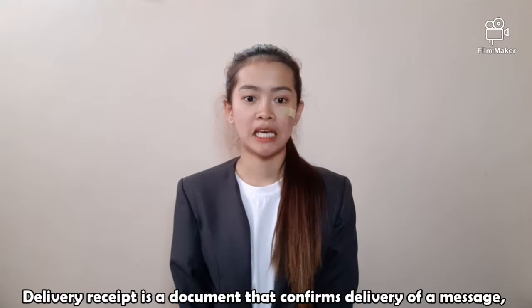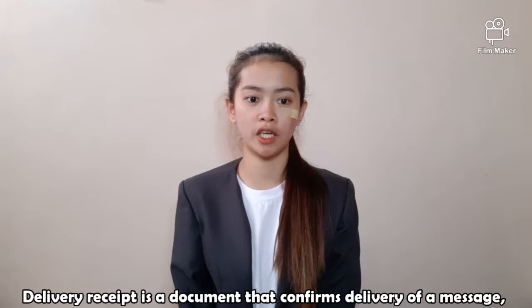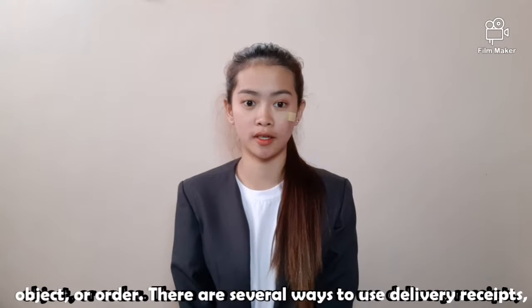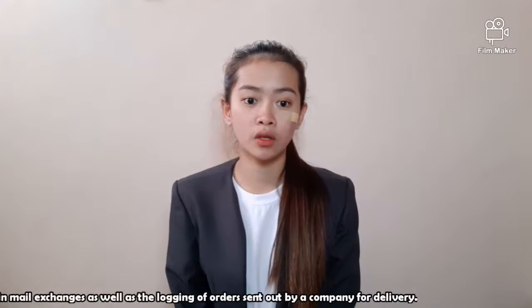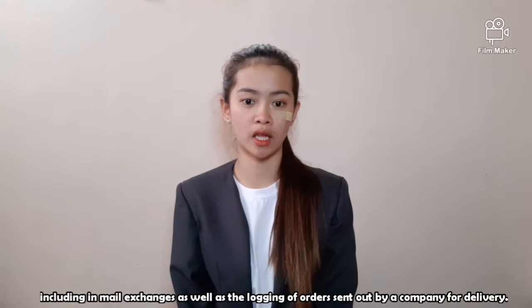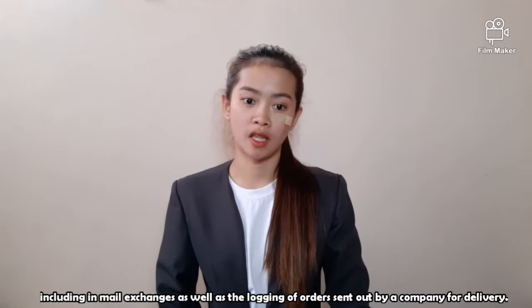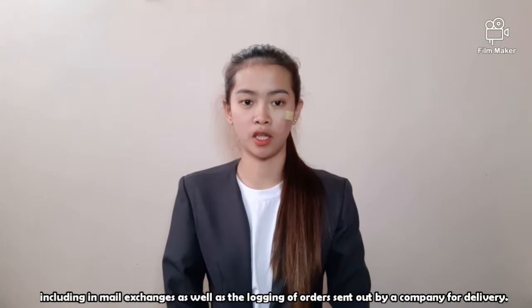Delivery receipt is a document that confirms delivery of a message, object, or order. There are several ways to use delivery receipt, including in mail exchanges as well as the logging of orders sent out by the company for delivery. Delivery receipt is yung resibo ng pag-deliver ng goods. Halimbawa, pag nagpa-deliver ka sa Shopee, merong nakalagay name mo tapos address. Tapos yung quantity, saka yung name ng pinadeliver mo, saka yung name ng company.